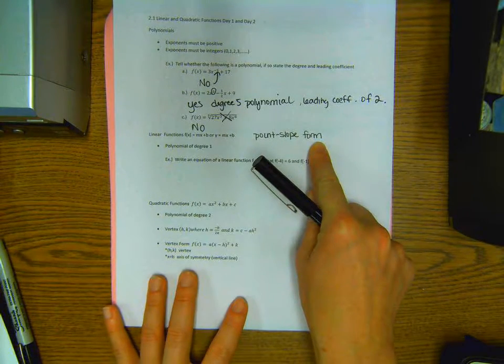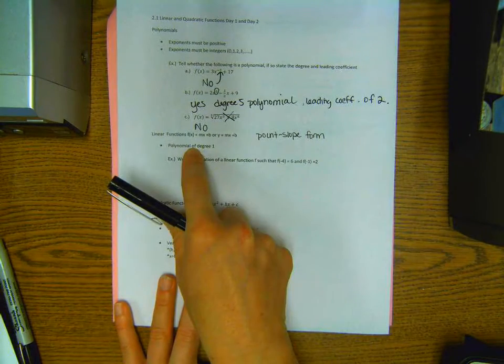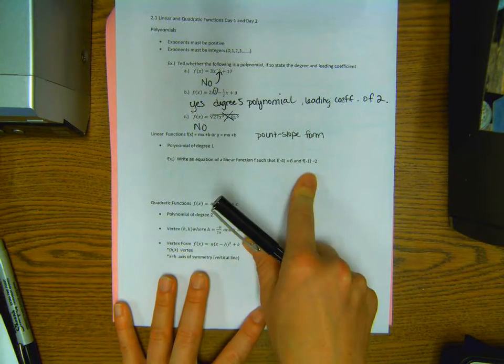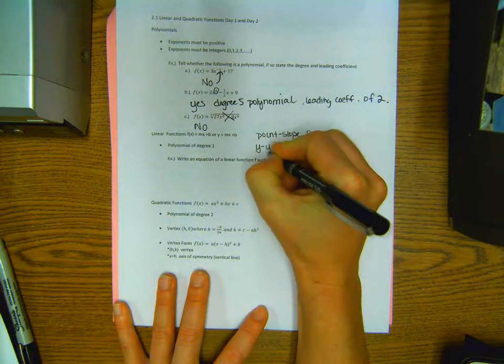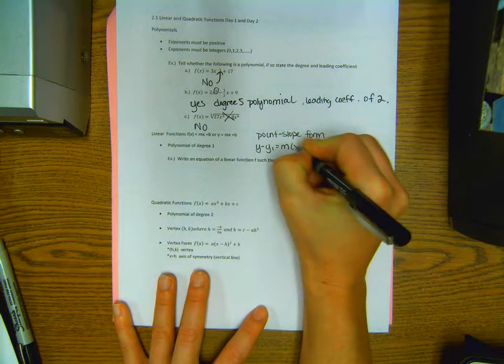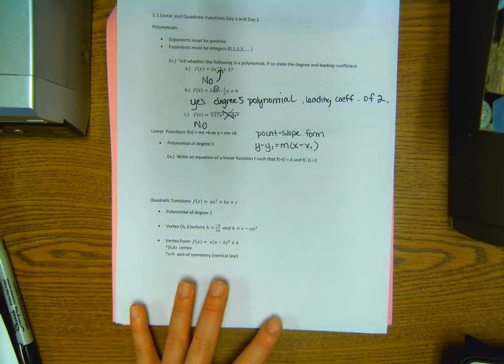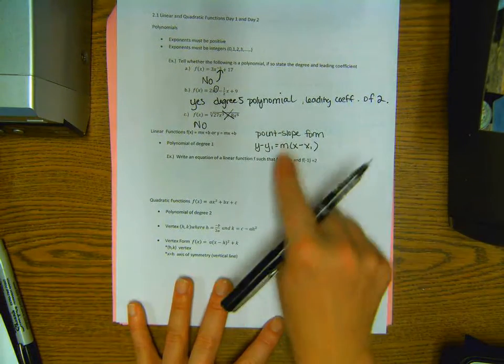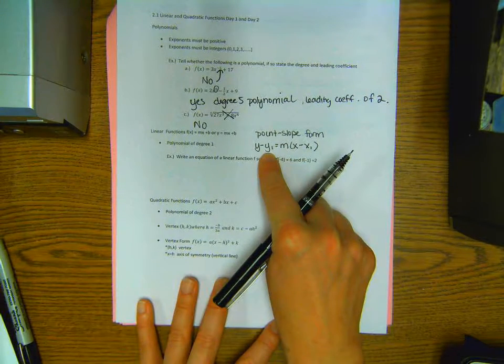And so, which is actually easier than slope-intercept form if you're given 2 points anyway. So I'm going to write that down. Okay. In point-slope form, I'm going to show you in a second, x1 and y1 just represent one of the points. And what does m stand for?